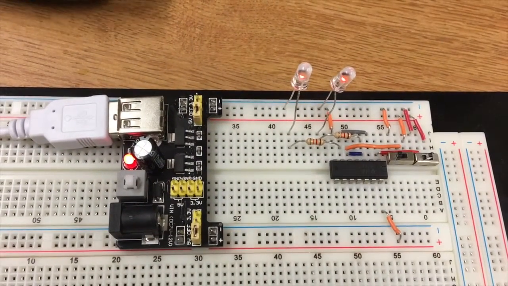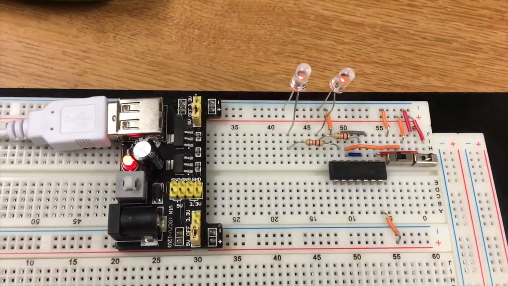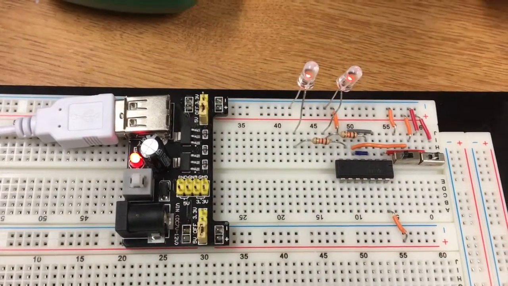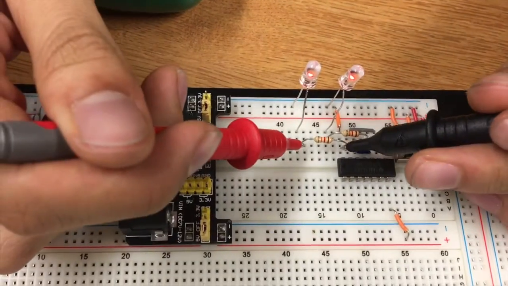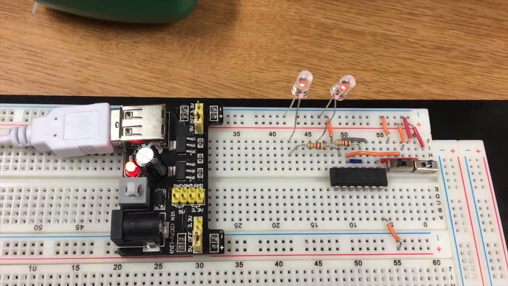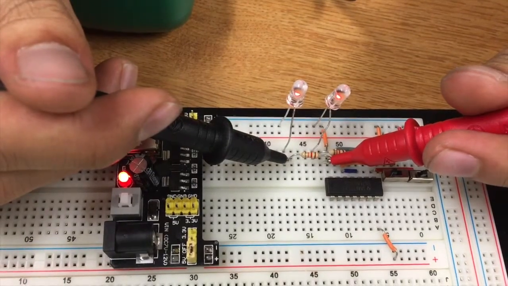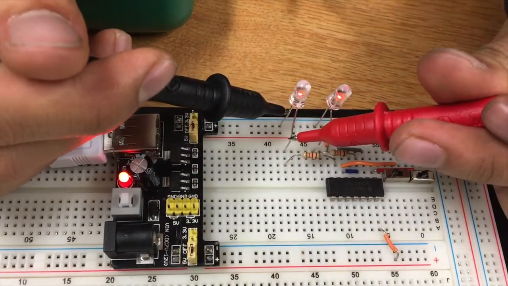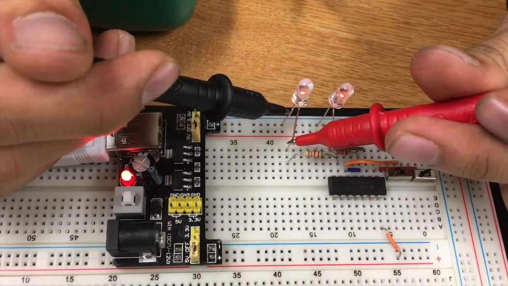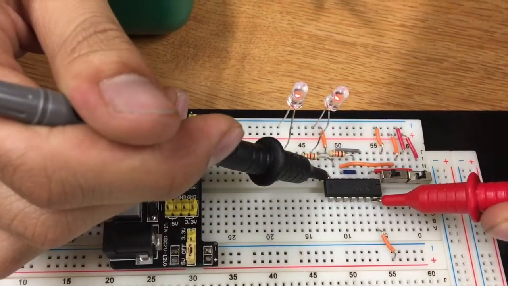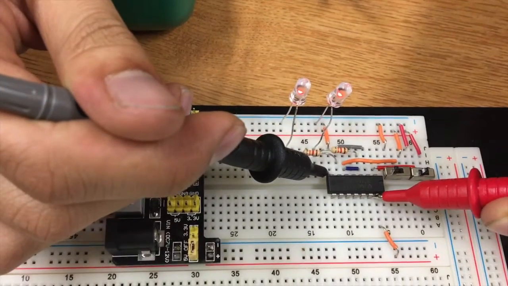So now I'm going to check the voltage across the resistor, LED, and the NAND gate. Across the resistor, the voltage is about 3.41. Across the LEDs, it's about 1.7 volts. And across the NAND gate, it's about 5.13 volts.